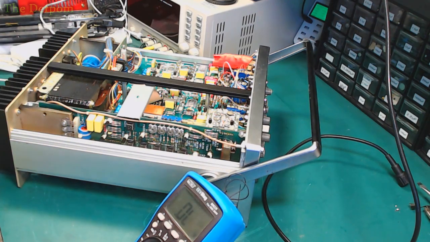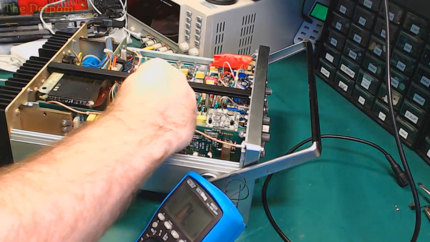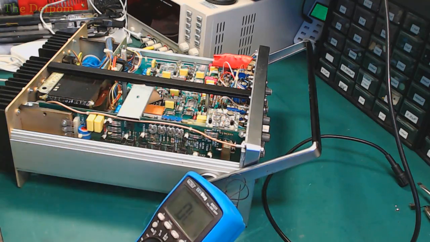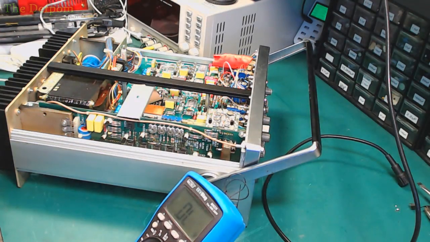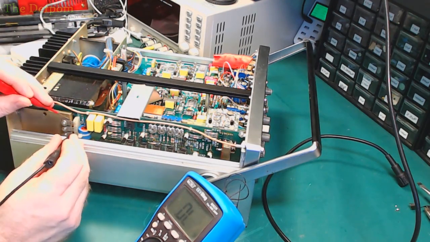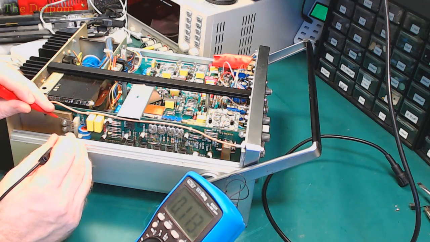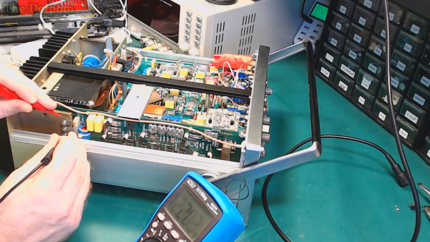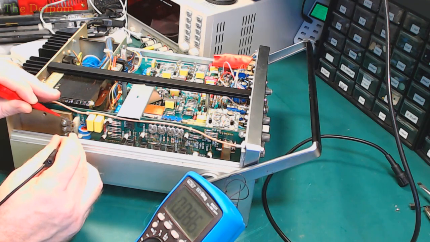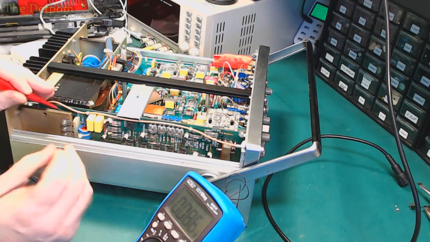I didn't check the voltage on that one. And that's also the very first op amp I took out and tried. Still a low resistance, even without the op amp in there. Now that's interesting.